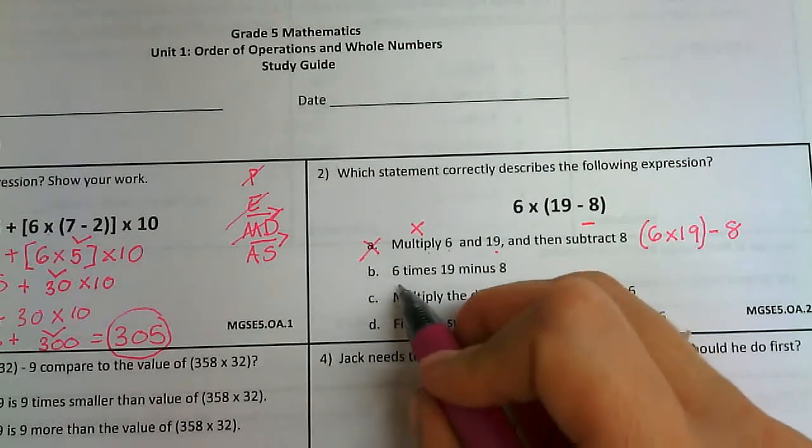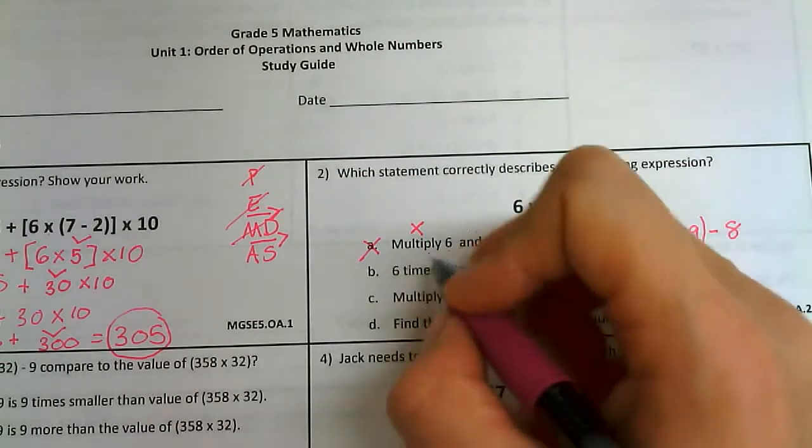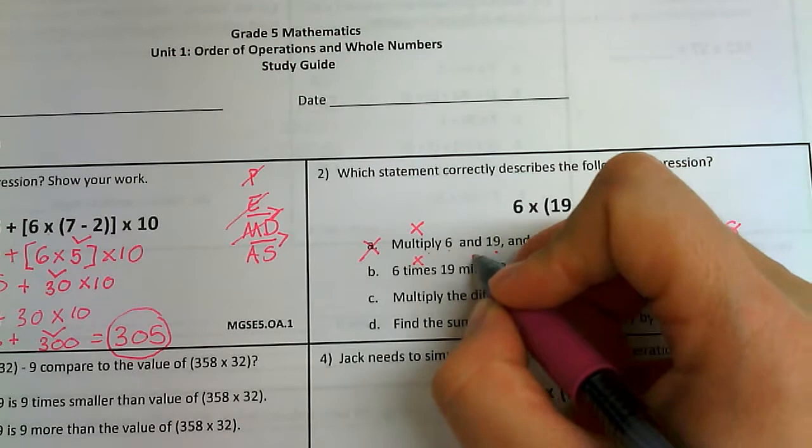So let's look at B. 6 times 19 minus 8. Using my operation words.